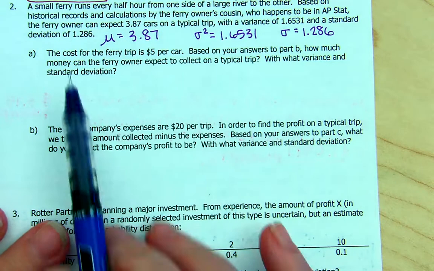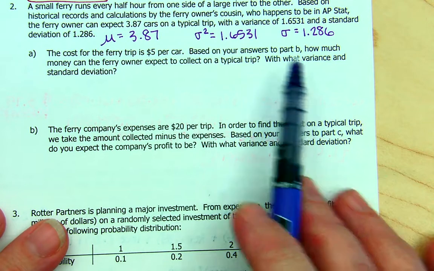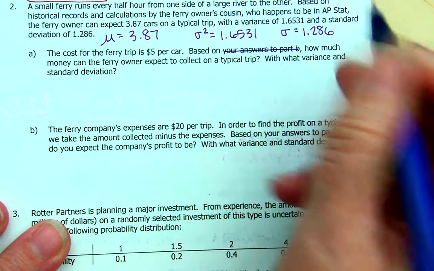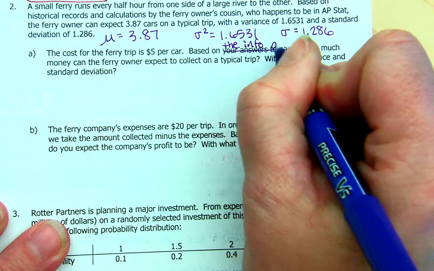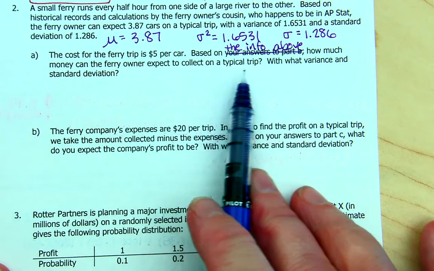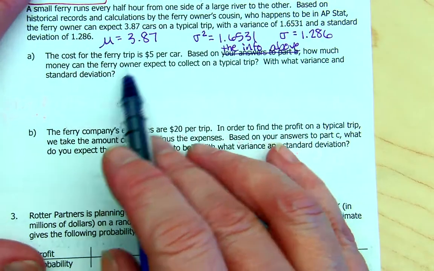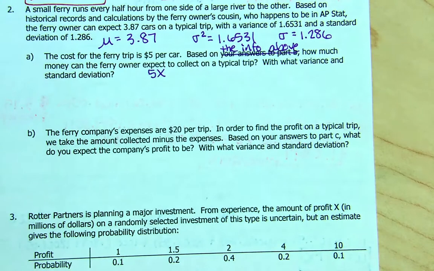So part A says the cost for the ferry trip is $5 per car based on the info above. How much money can the ferry owner expect to collect on a typical trip, with what variance and standard deviation? So this is saying the cost is $5 per car. So we're looking at 5x. However many cars we multiply it by 5, that's how much it's costing.